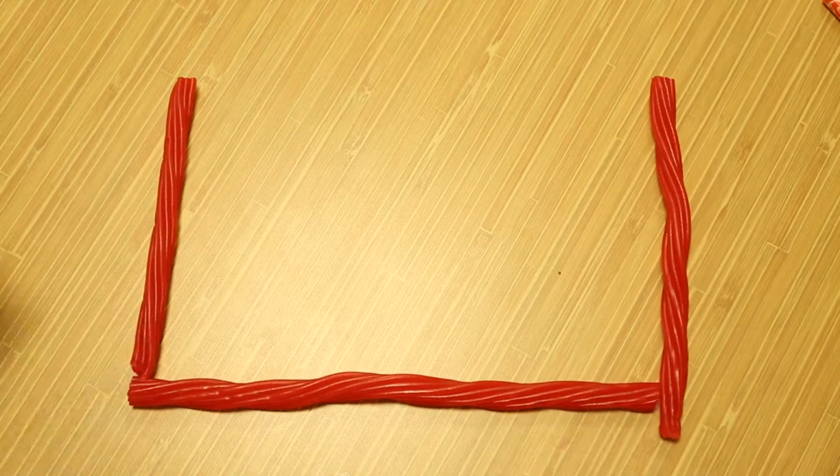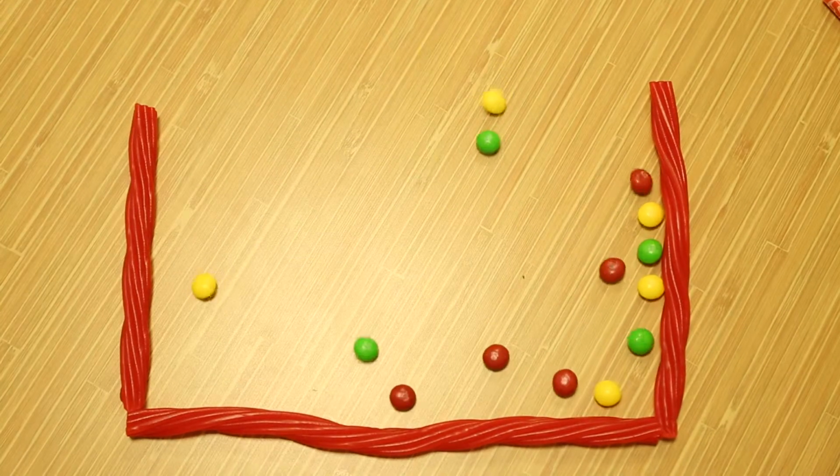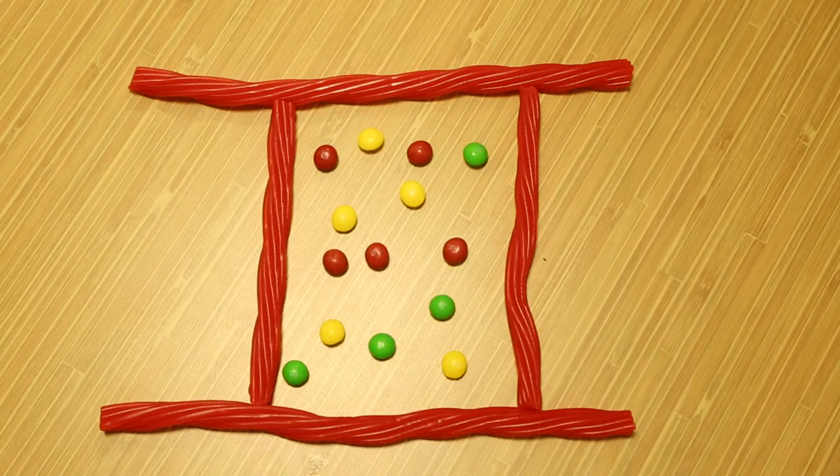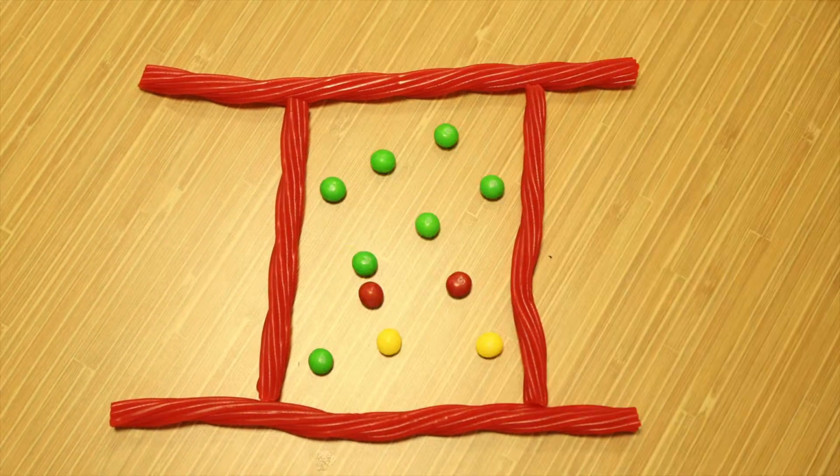Pressure can also have an effect on the equilibrium. Increasing the pressure by making the blocks smaller causes the system to shift towards the products, because the one green takes up less space than one red and one yellow Skittle.